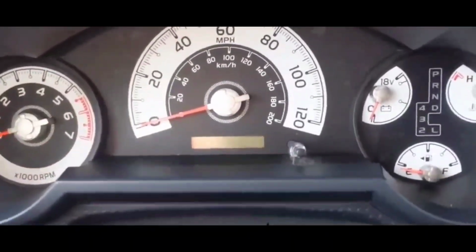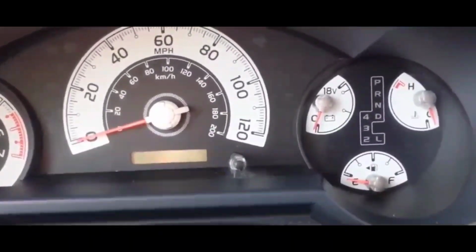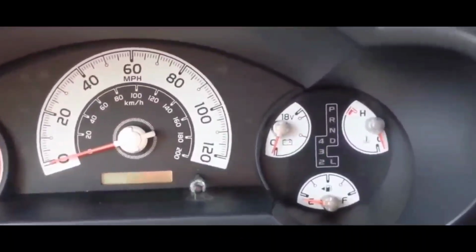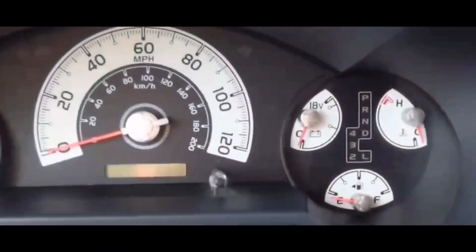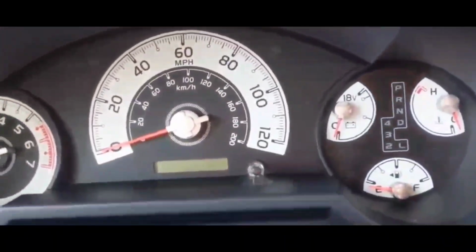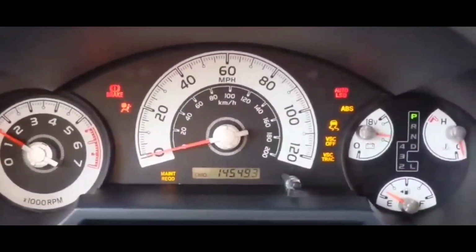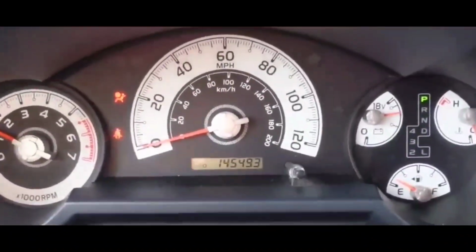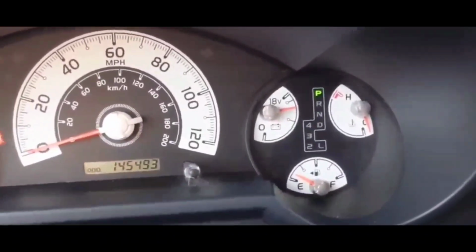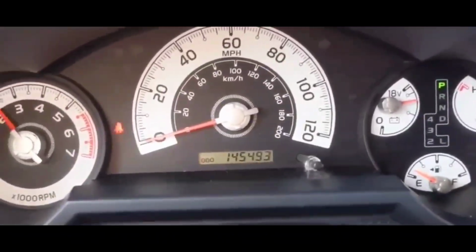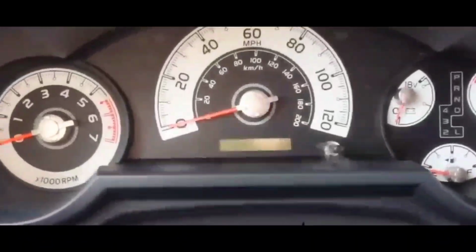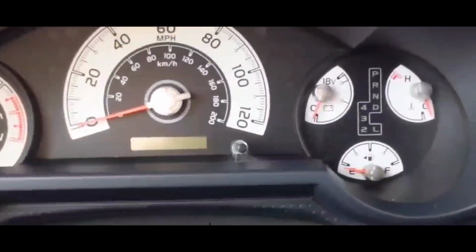It might drive a little bit weird. It might take maybe a drive cycle or 2 before it drives normally again. But once you reset it, you can drive it around. Hopefully it fixes your issue and you won't have that issue anymore.